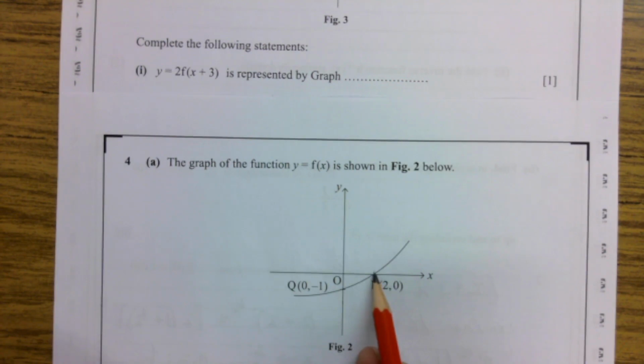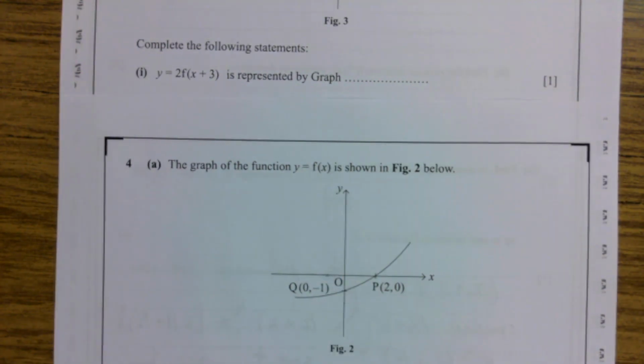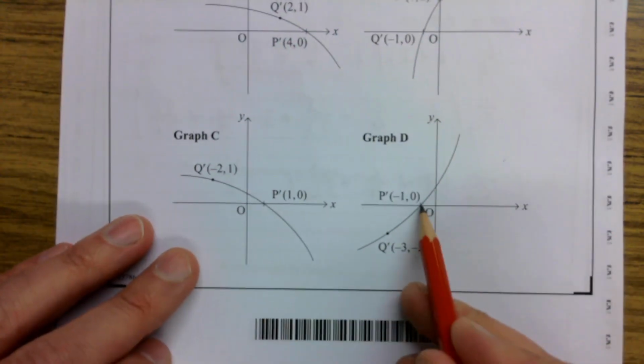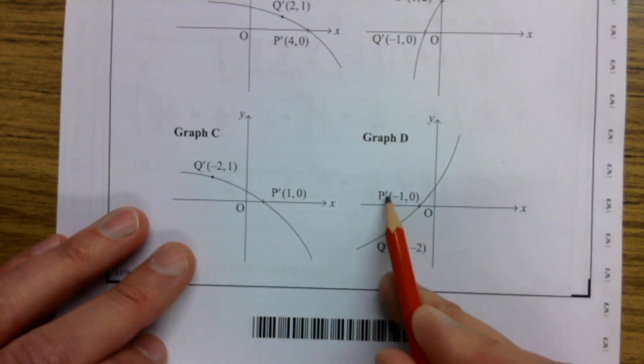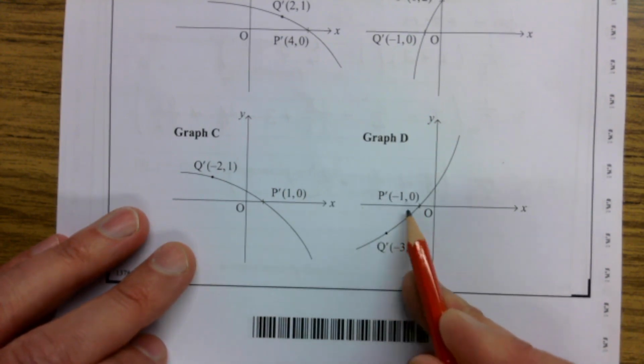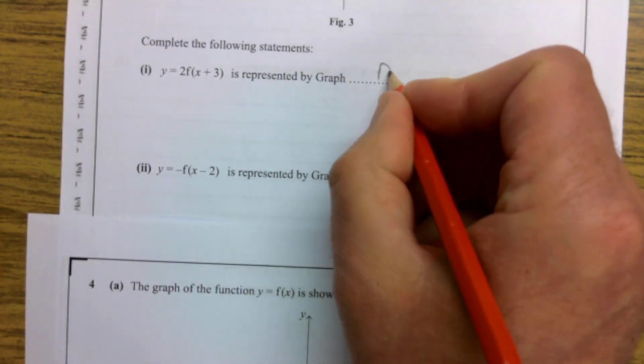So I'm looking for a graph that has minus 1 as the point P, and it's now cutting in at minus 2. It's a wee bit further down. If I look here, there's the point that's gone through to minus 3, and that one's moved down, stretched twice as far. So instead of being minus 1, it's minus 2. So my answer to that one is going to be graph D.